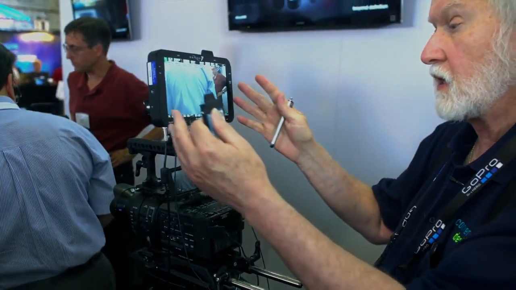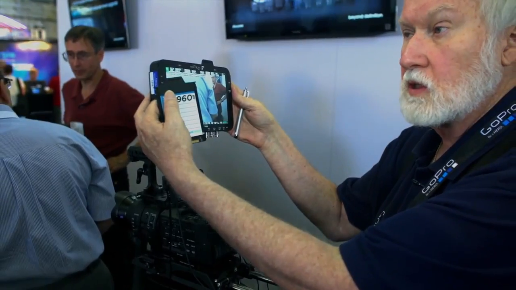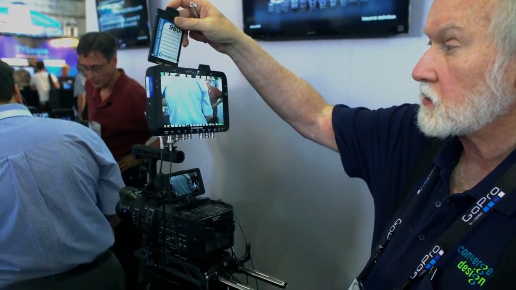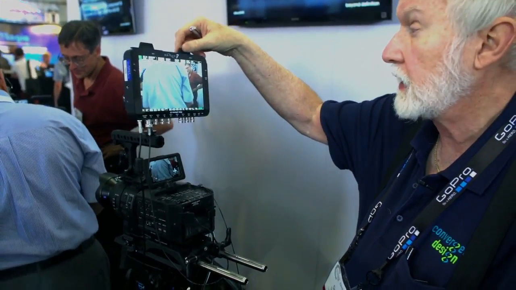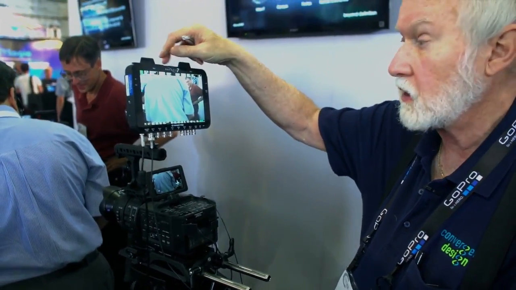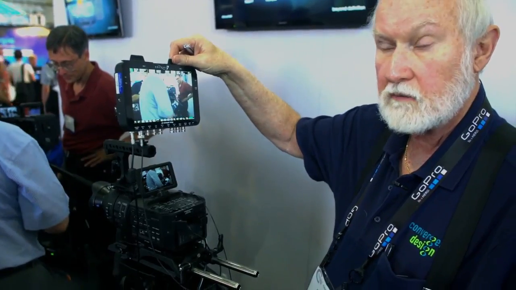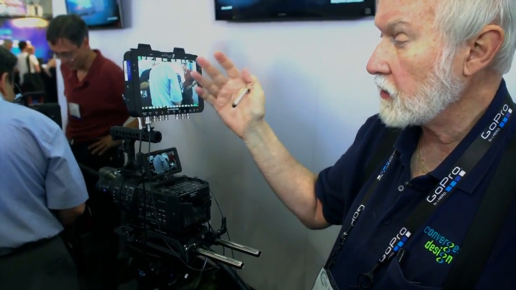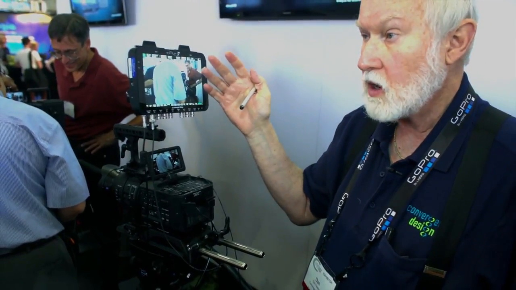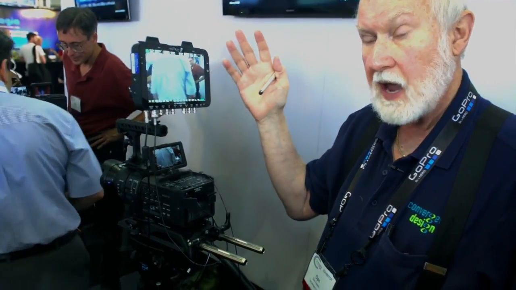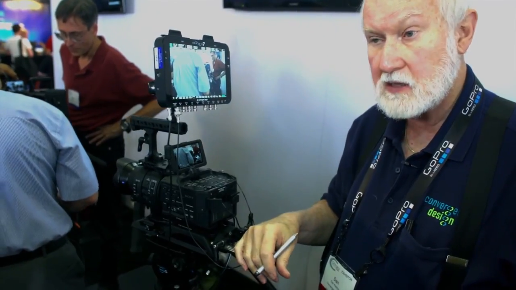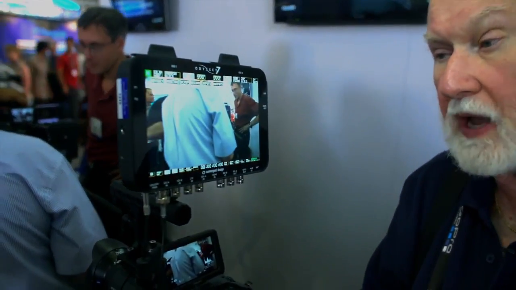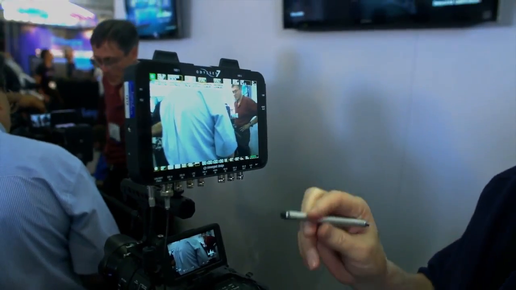But more than that, this device, which appears to be a monitor, is actually a recorder. This is a 960 gigabyte SSD that I'm putting in, and there's actually two of them. We can use 240 gigabyte or 480 or 960. Our goal was to come out with a combination monitor and recorder that is the same size as a 7-inch monitor and the same weight, and we've achieved that goal.